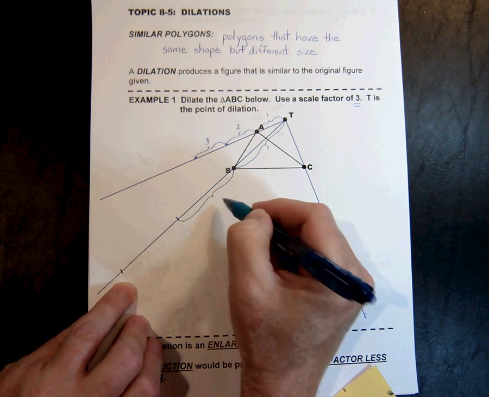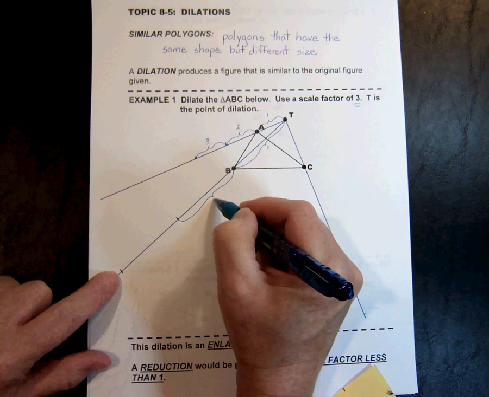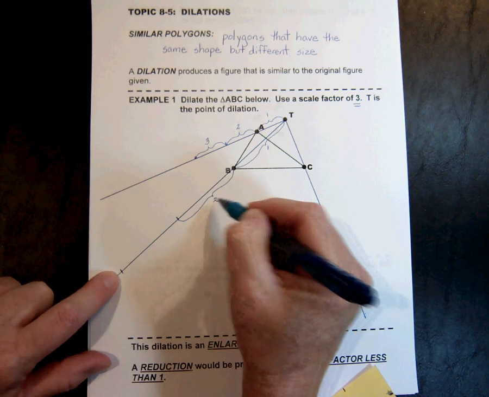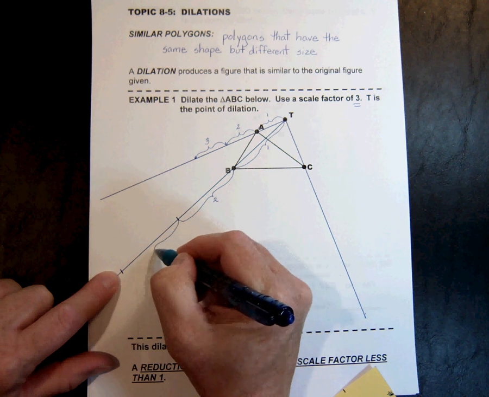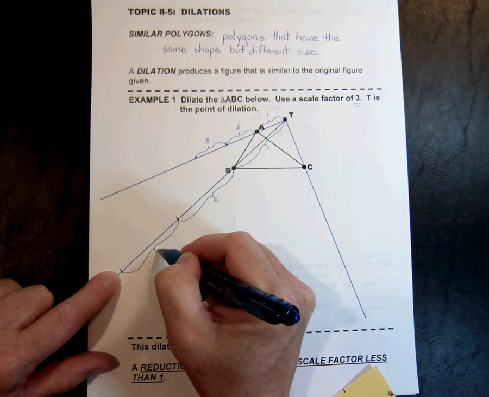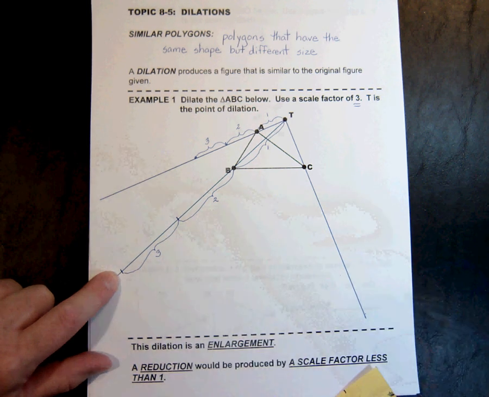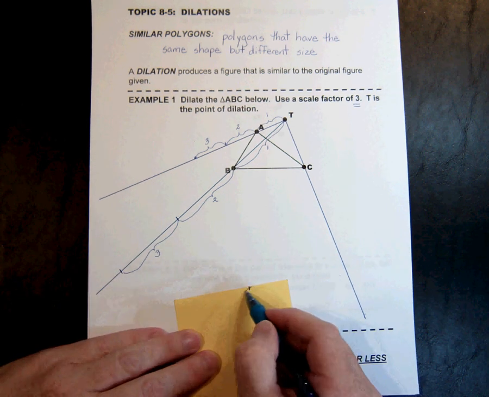You don't have to draw these lines. Mainly these marks are what you need. And this one's the third one. Alright, we've already used that one.